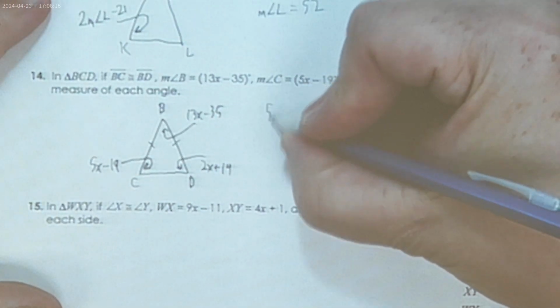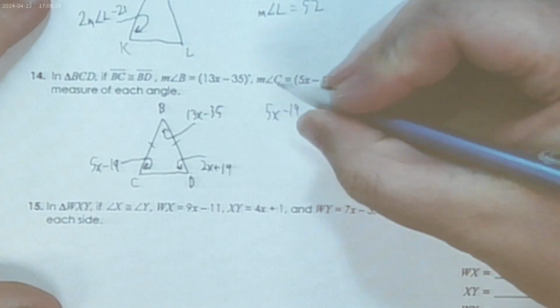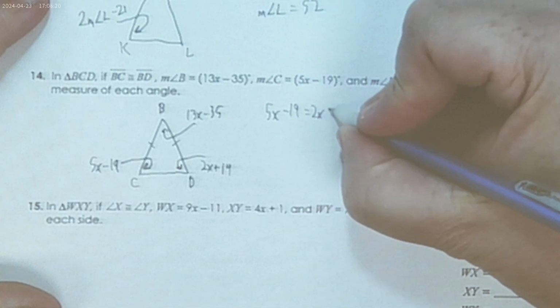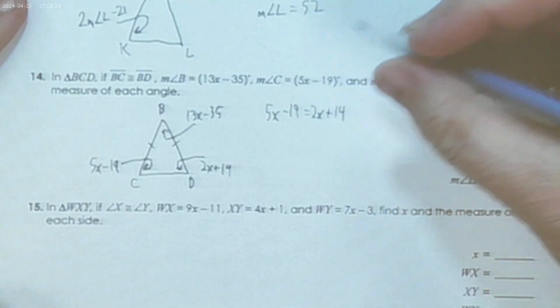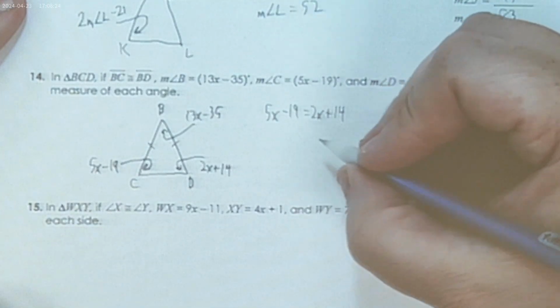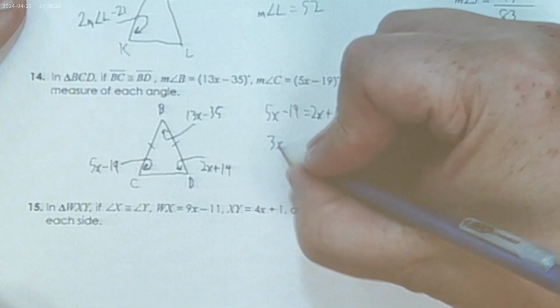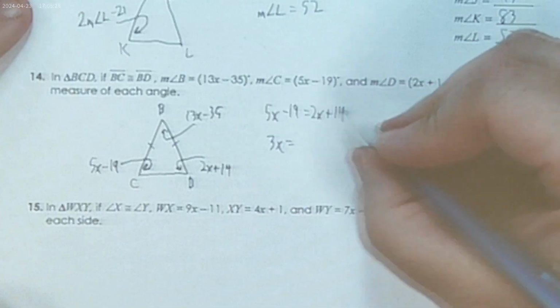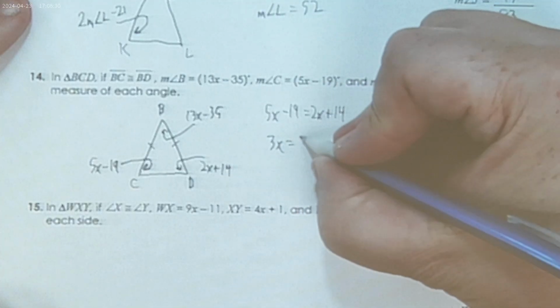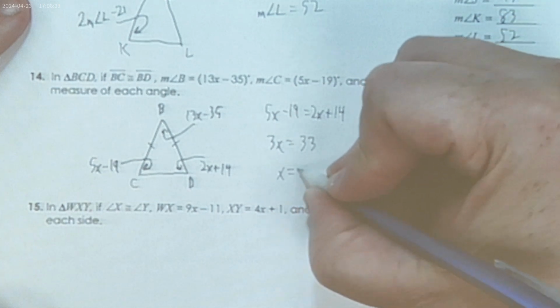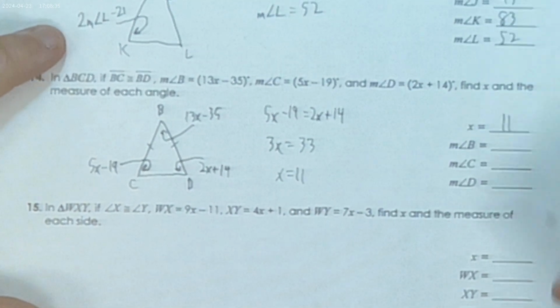So 5x minus 19 equals 2x plus 14. That leaves me 3x equals 33. X equals 11. So I've got x equals 11.